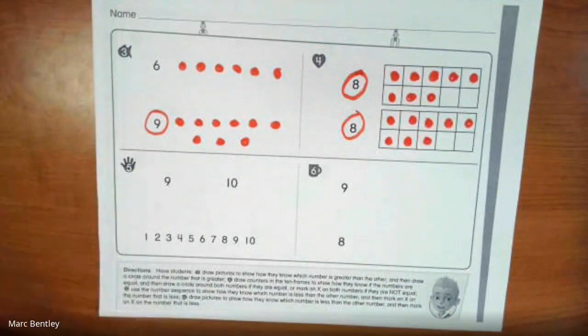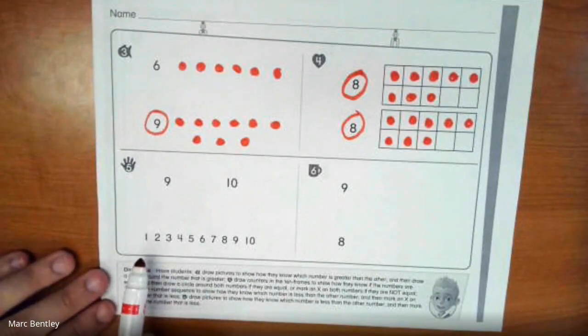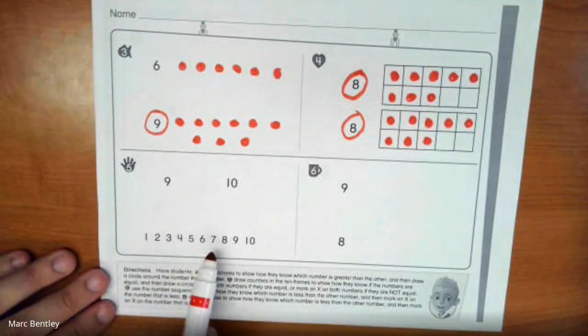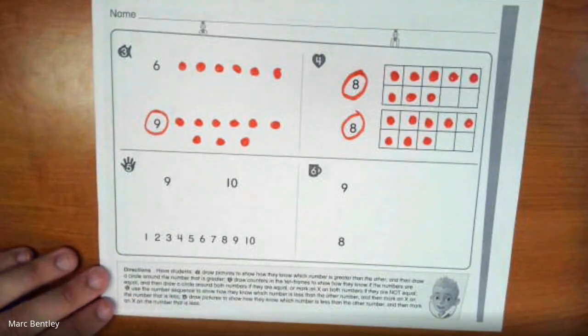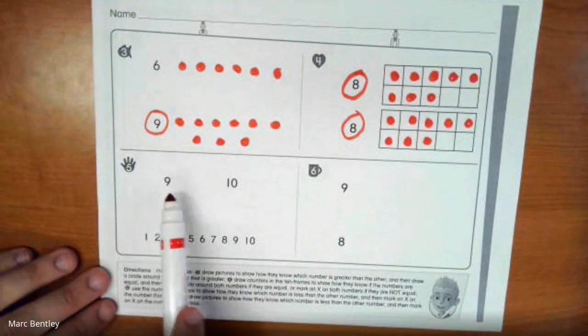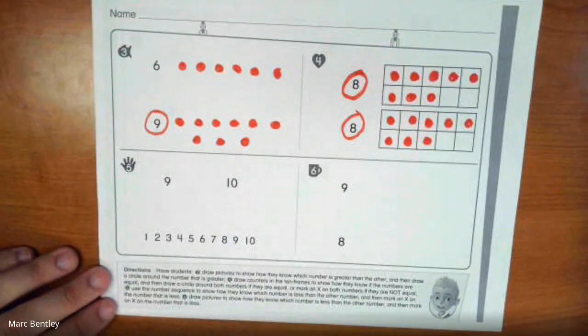Okay, for number 5, we have to mark an X on the number that is less than the other. So again, we have our number line with 1, 2, 3, 4, 5, 6, 7, 8, 9, 10. And I have to figure out which of these numbers is less. Is 9 less or is 10 less?